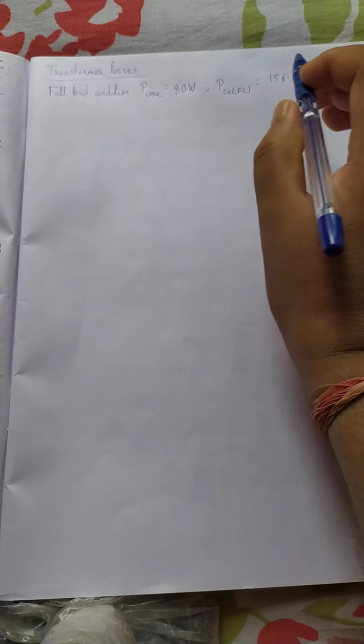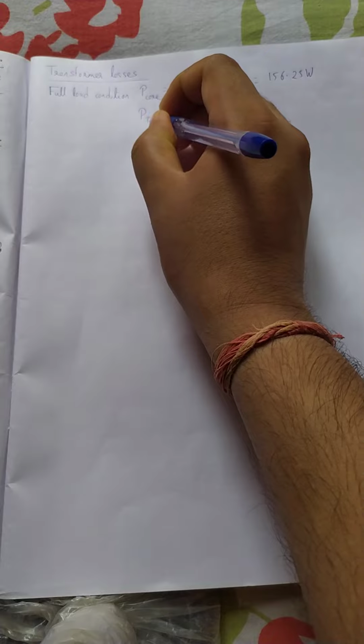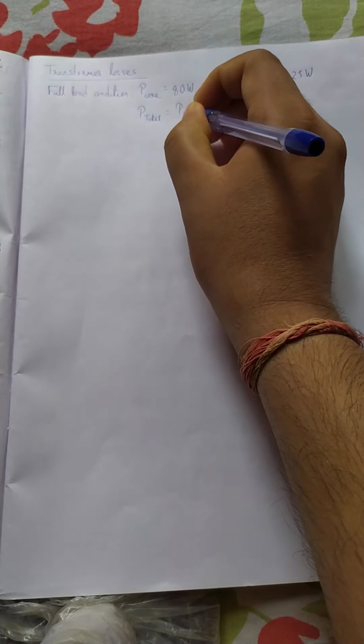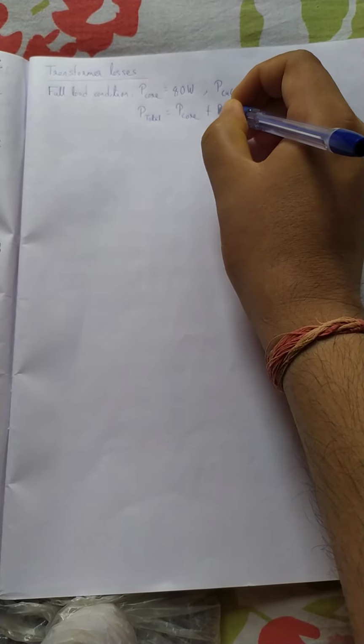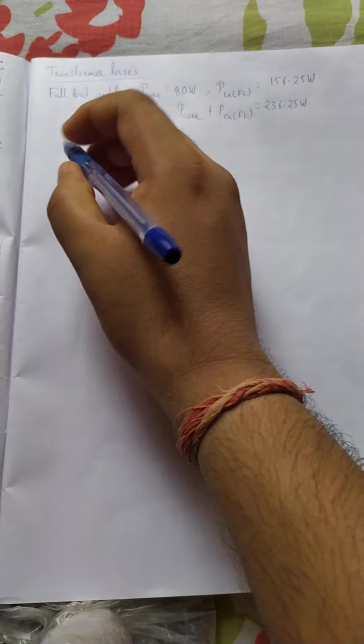So this is the core loss occurring, this is the copper loss occurring. What is the total loss? That would be P core plus PCU FL, because in a transformer there is no rotating part, so there would not be any loss regarding that. So that equals 236.25 watt. So this is the loss occurring at full load.